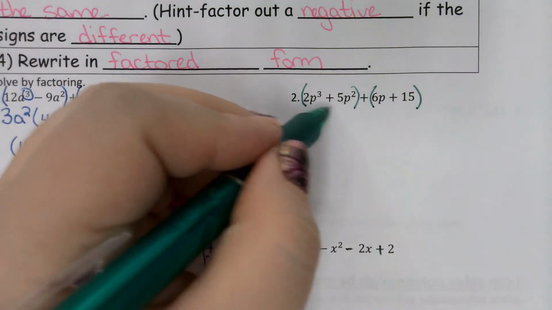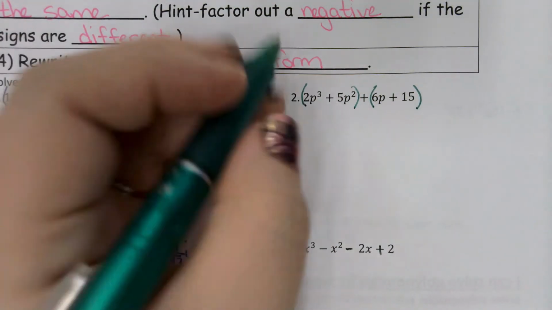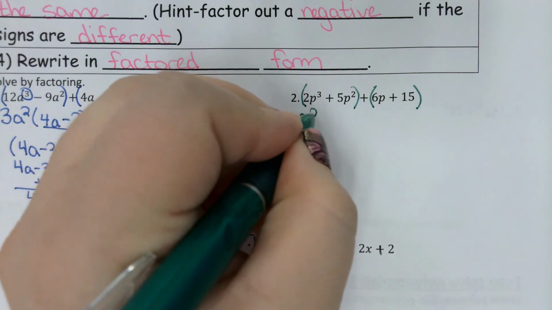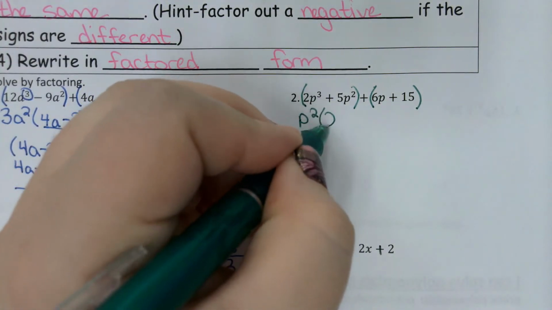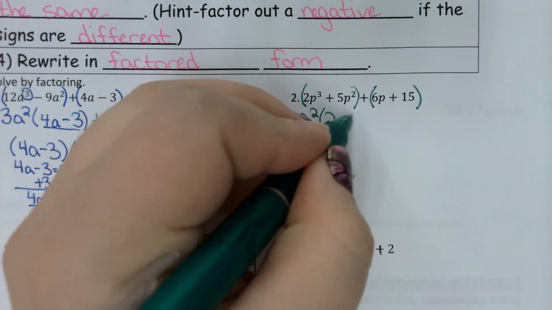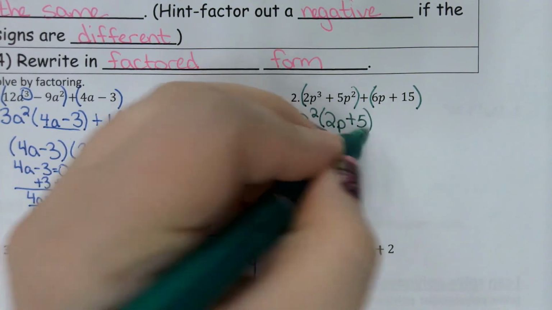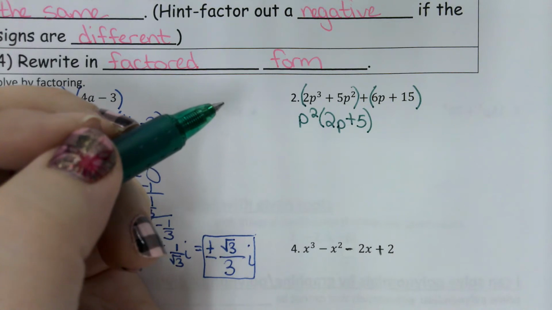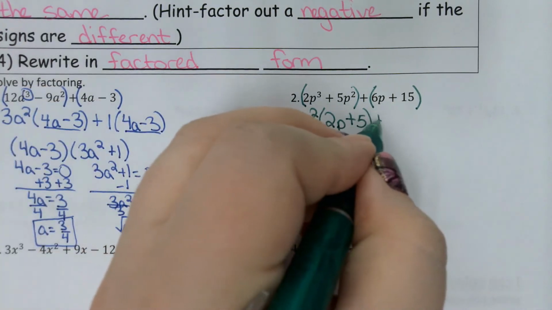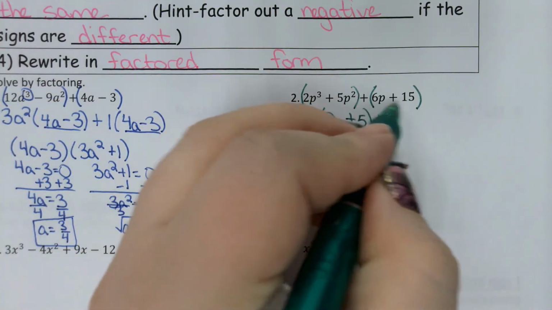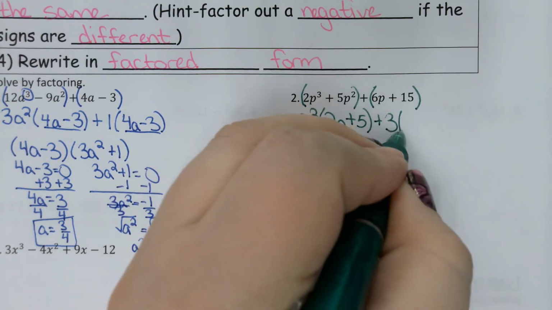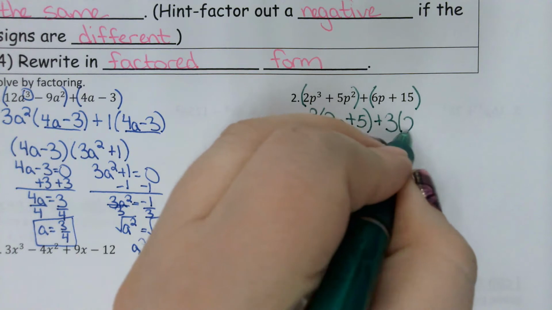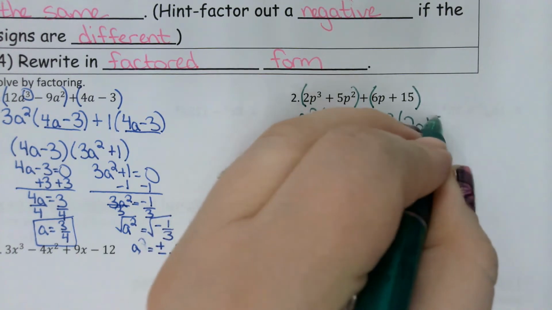What can I take out of the first group? I could take a p squared, leaving me with 2p plus 5. In the next grouping, I notice that I can take a 3 out of both of these, and that leaves me with 2p plus 5.